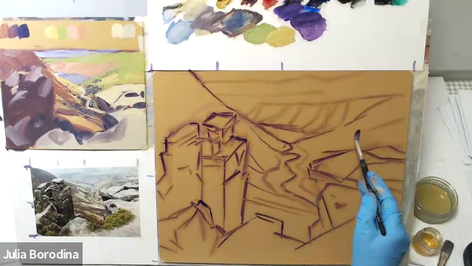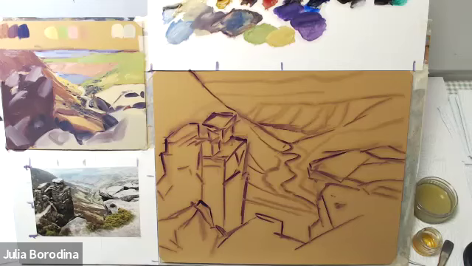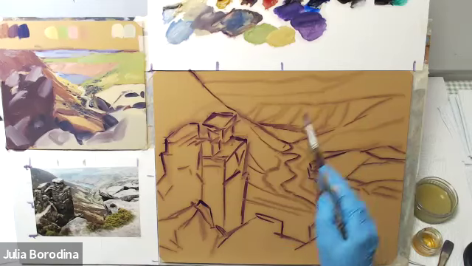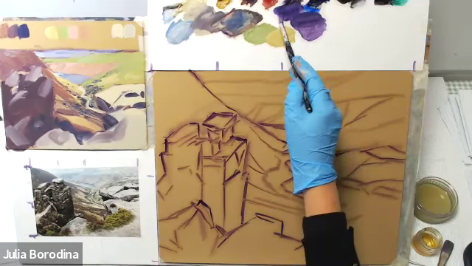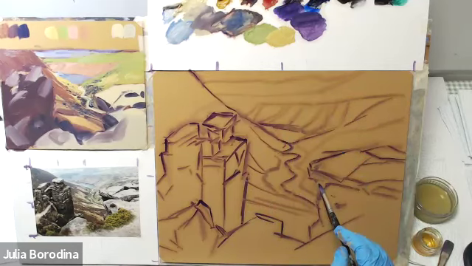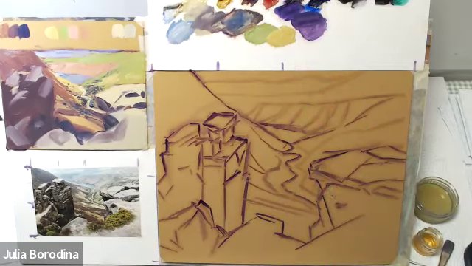Okay, it's partially flat and then it drops down. Okay, that's good. And I think it might be enough details for me here.